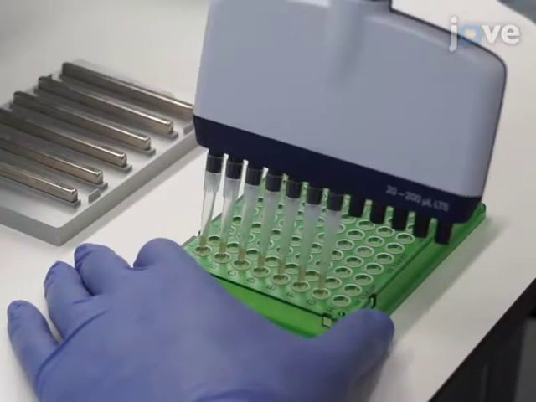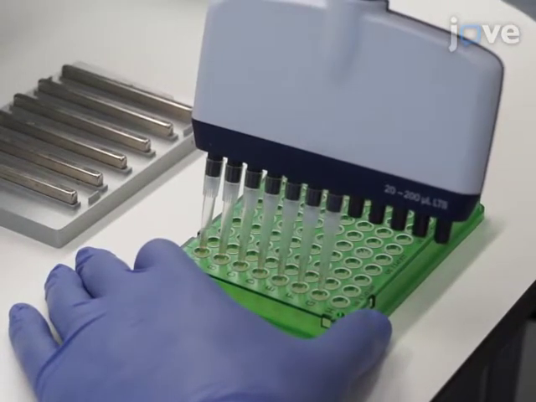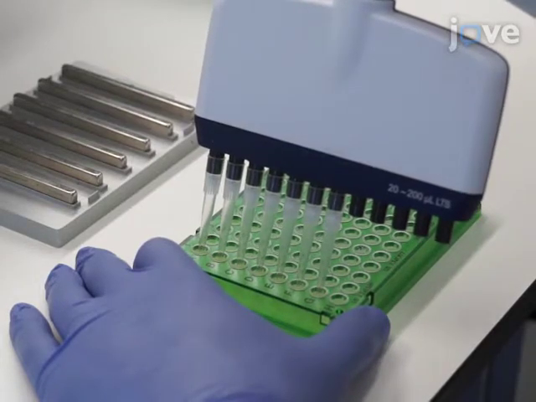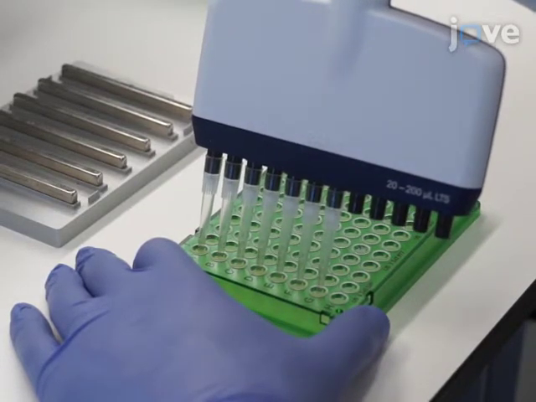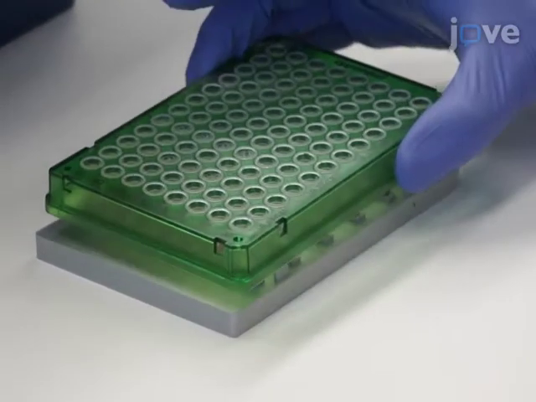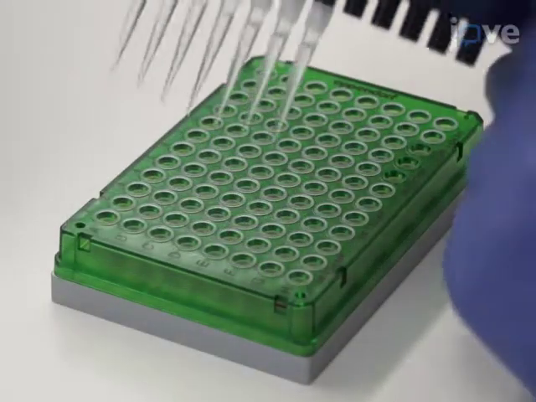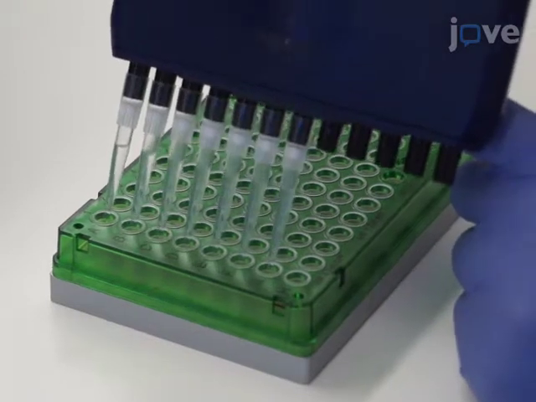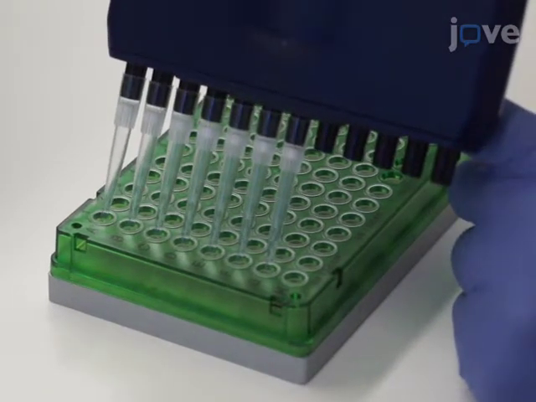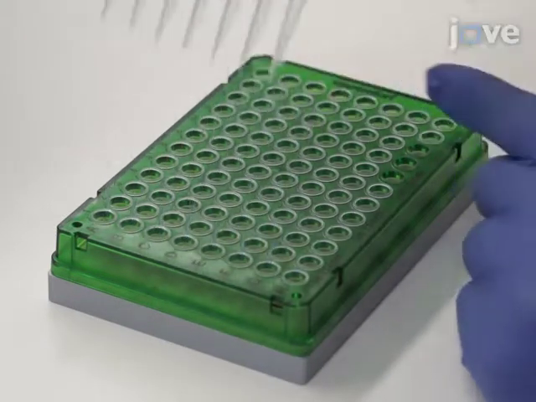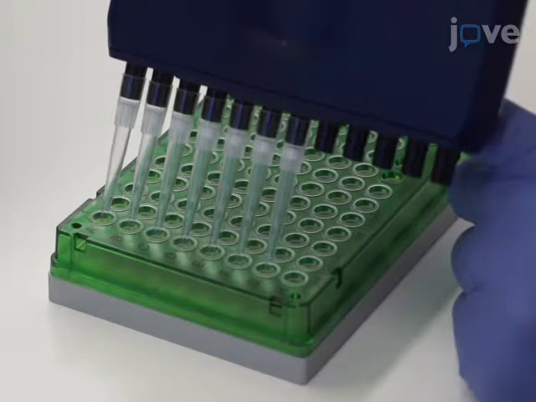Add another 25 microliters of paramagnetic beads and mix by pipetting 25 times, and incubate at room temperature off the magnet for 4 minutes. After incubating at room temperature, place the samples back on the magnet and incubate at room temperature for 4 minutes. Then discard the supernatant. While leaving the samples on the magnet, add 150 microliters of 70% ethanol and incubate at room temperature for 30 seconds without disturbing the beads. Remove the ethanol and repeat the wash.